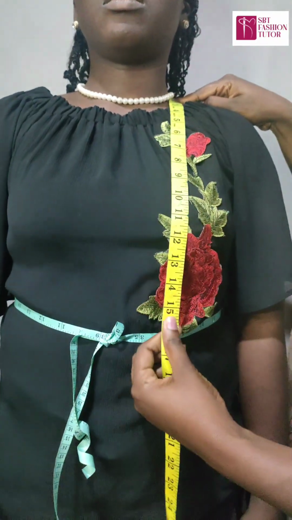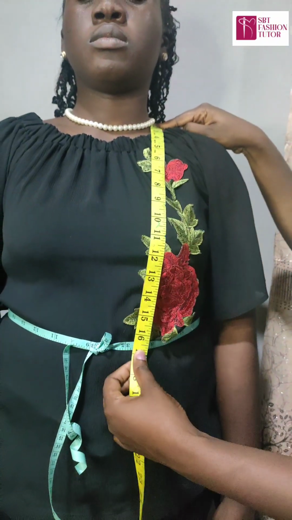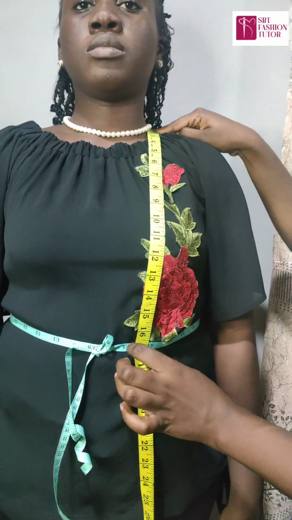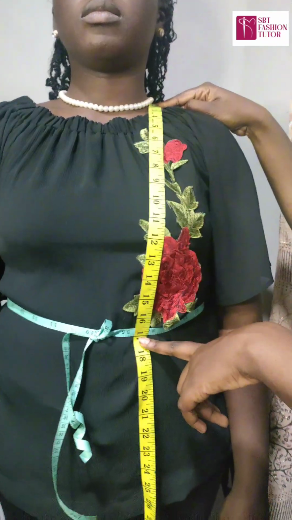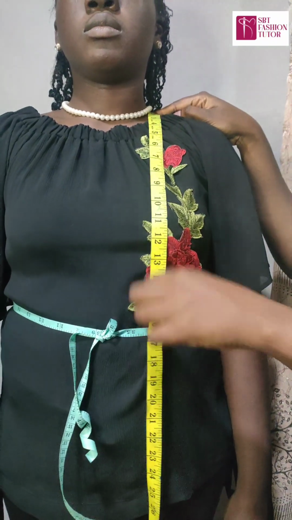To go over the bust, your tape rule must go over the bust to this part where your tape rule is ending. So that gives you your front length. Our front length is 17 inches.